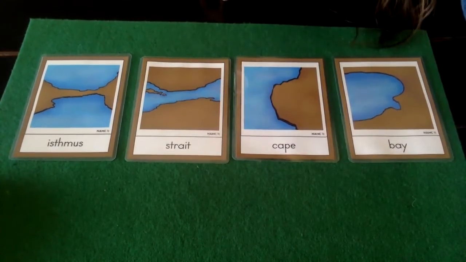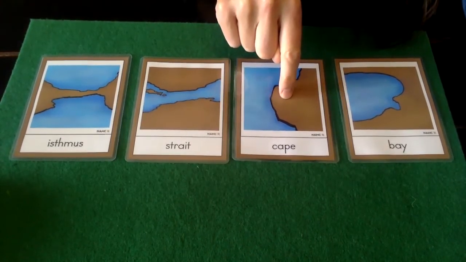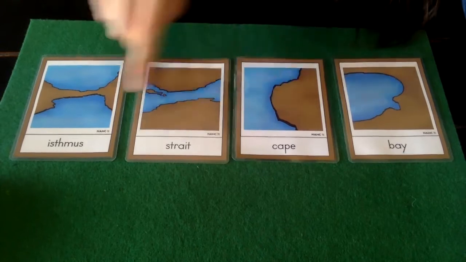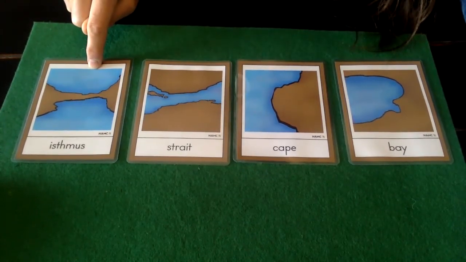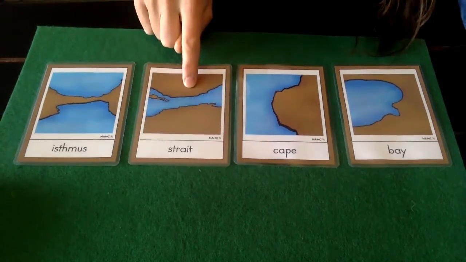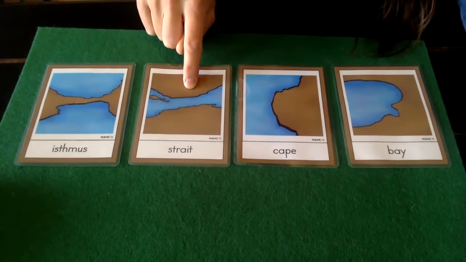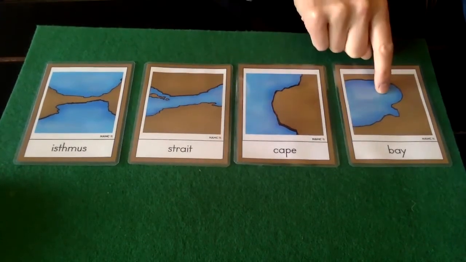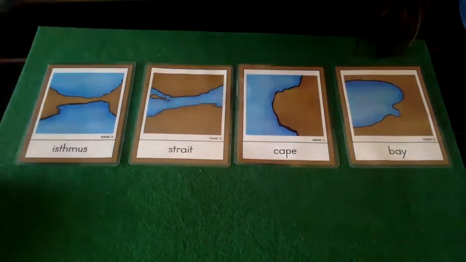Okay, one more game. What is this? Yeah, it's a cape. What is this? Isthmus. What is this? That's a strait. And what is this? That's a bay. Good. I love when we play our games together.